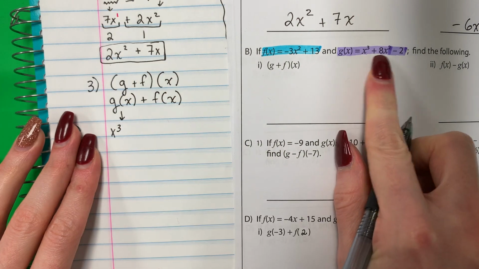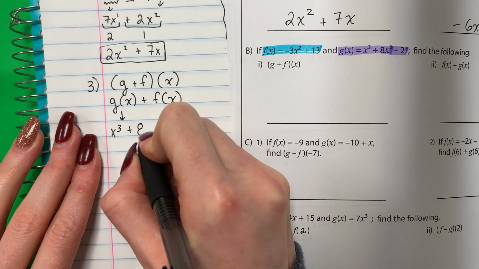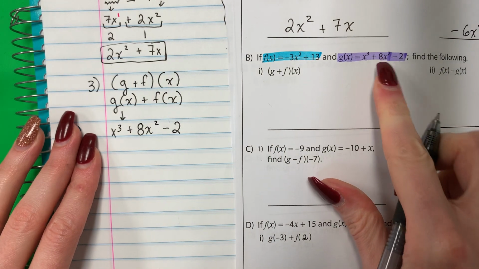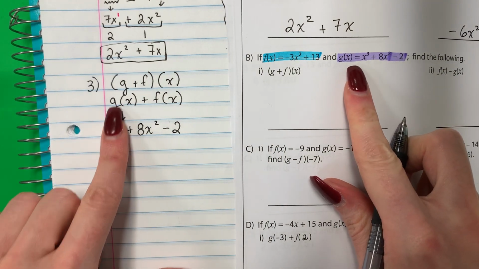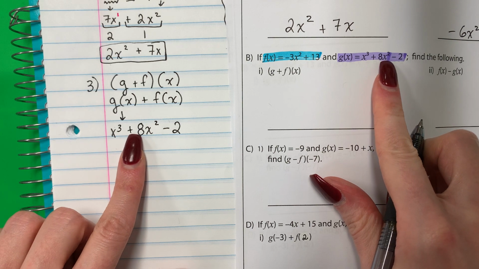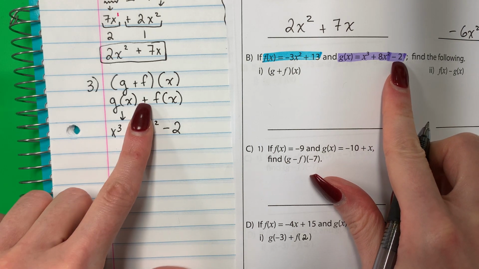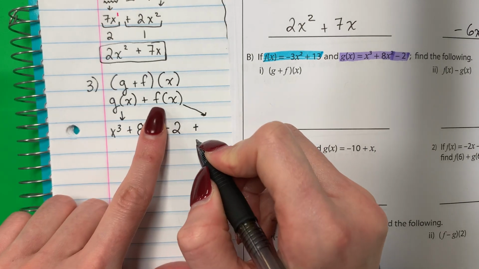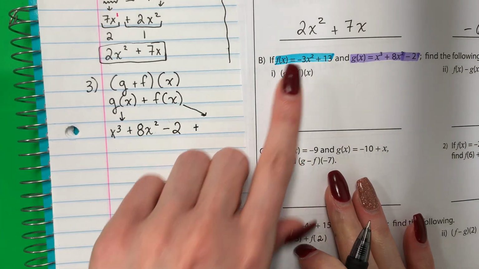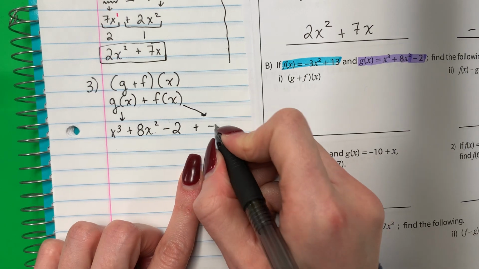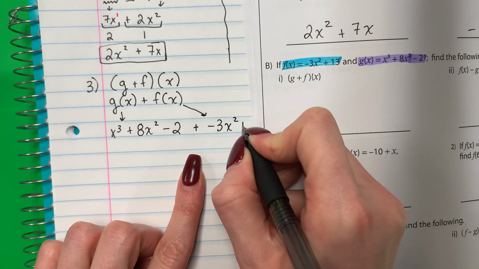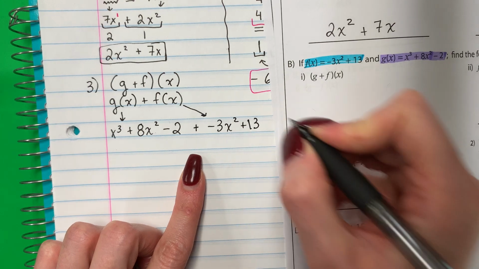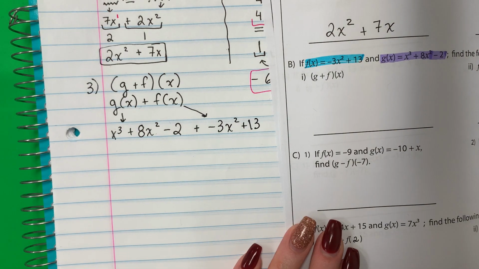X cubed plus 8x squared minus 2. I know that it's hard to see, but there's a squared. And then I'm going to put plus, copy the F. Here it is, copy. Negative 3x squared plus 13.